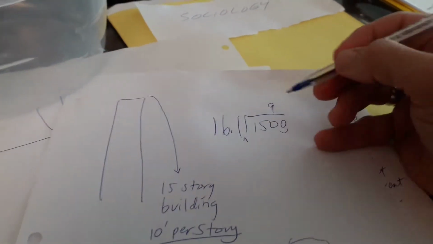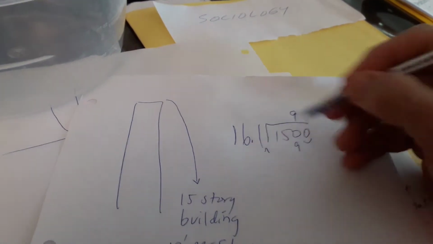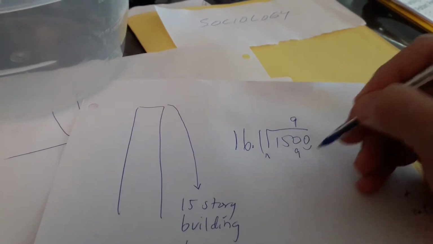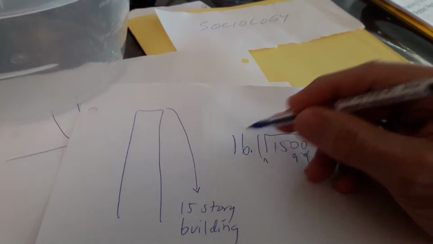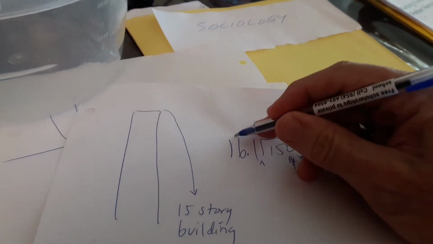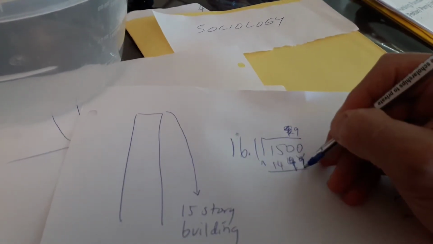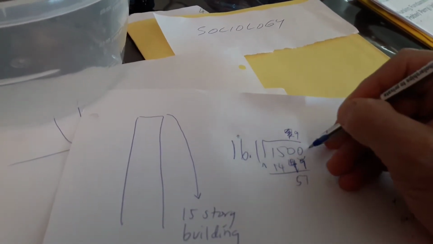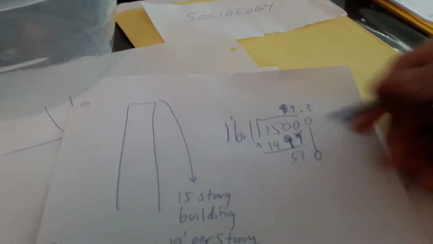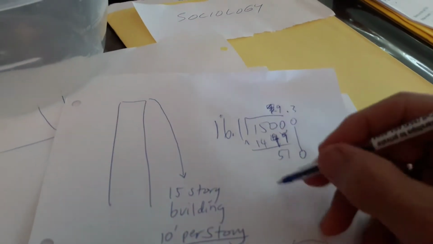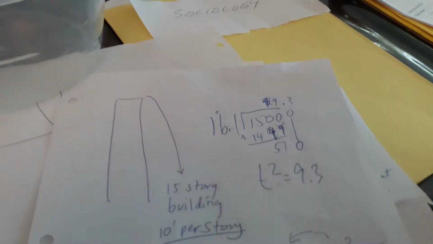Probably about 9. Let's see what happens if I do 9. So I put a 9 here. That becomes a 4, okay, put a 9 here, and this has to move over. 4, put a 5. So this would be 1449. So this is 51. Bring down the 0. I guess we need about 3. Okay, so it's about 9.3. That's going to be t squared equals 9.3. Well, it looks like in about 3 seconds.